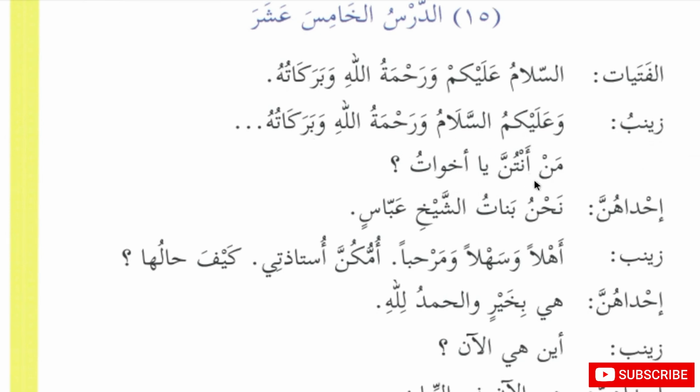Man antunna ya akhawat. Man who antunna. Now antunna is antum. Antum is you, male plural. Antunna is you, female, plural, three or more. And this antunna is only for three or more females. If there's even one male in this three or more, then it is antum or antuma. I'm not sure if it's here somewhere, but antuma is you both do, or it's anta.